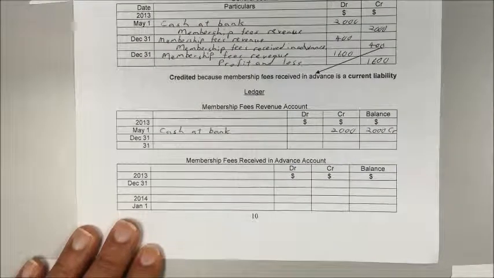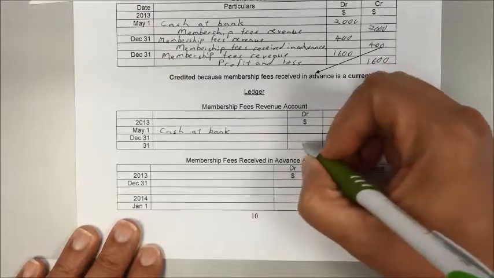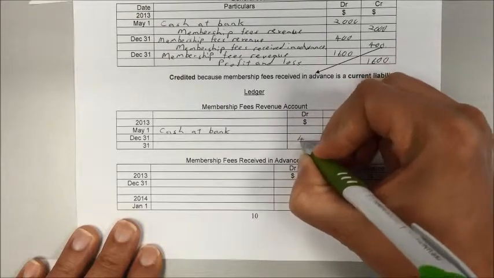So we will have to write $400 in the credit column. Sorry, in the debit column.